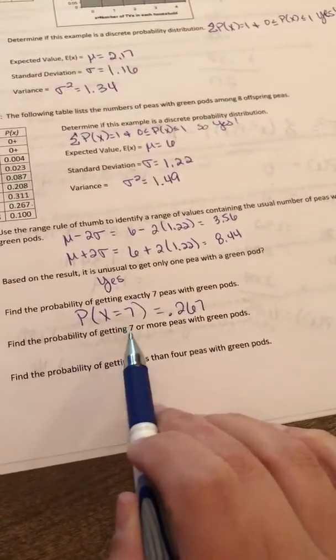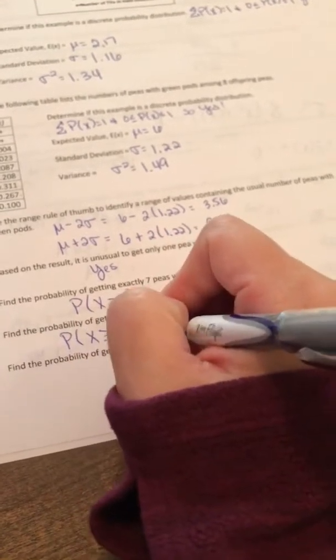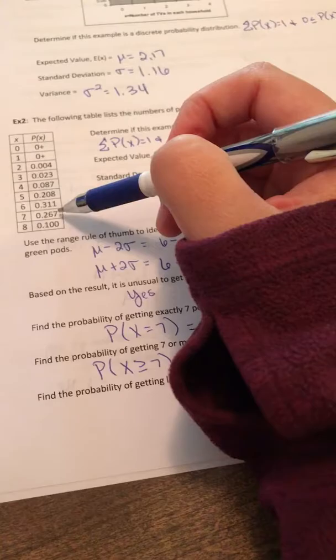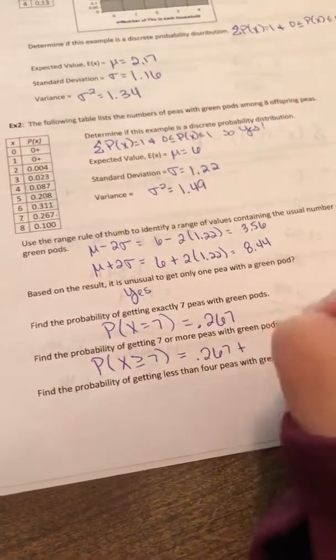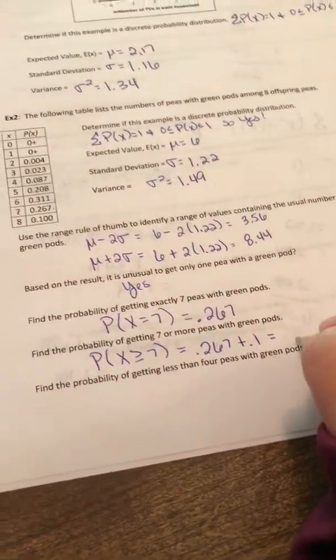Find the probability of getting 7 or more peas with green pods. So 7 or more means greater than or equal to 7. So that would be talking about, based off this, you'd be talking about 7 and 8. So the probability would be 0.267 plus the one for 8 is 0.1, which is equal to 0.367.